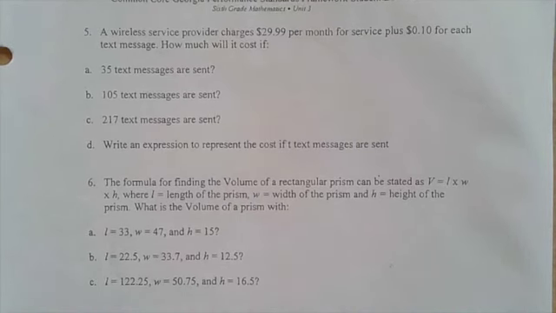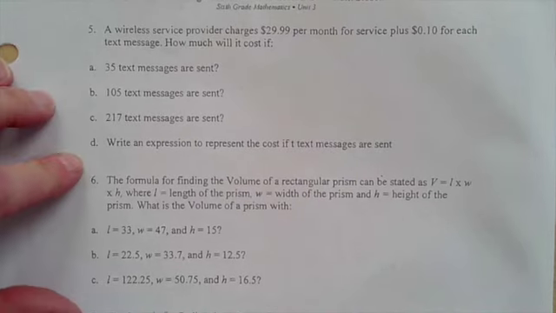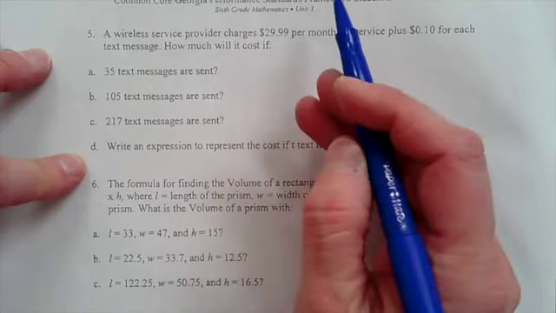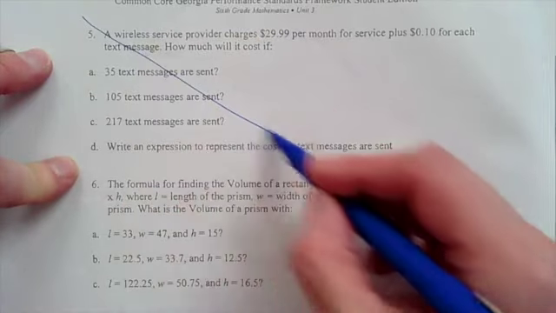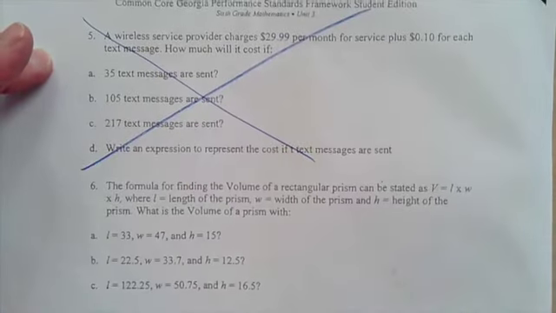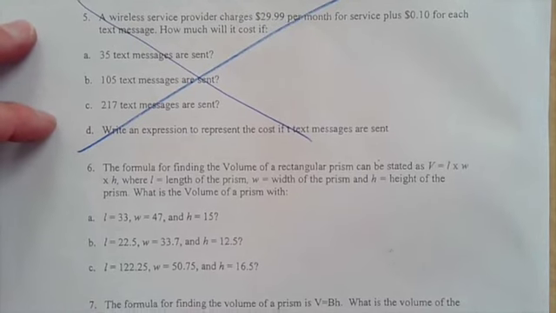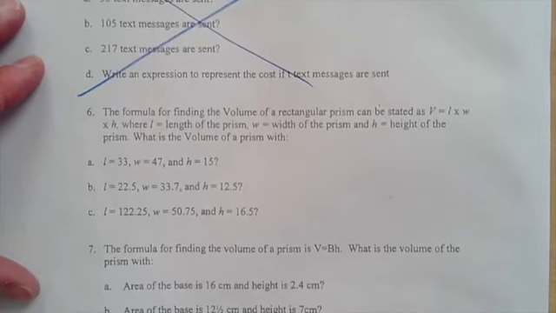This is a page in your packet. We're going to use it as our notes, and we're going to talk a lot about it. First off, this is from the Georgia Department of Education. We're actually going to skip problem 5 for this particular test, but we will see it again later on in the next test. So I want to talk about formulas.